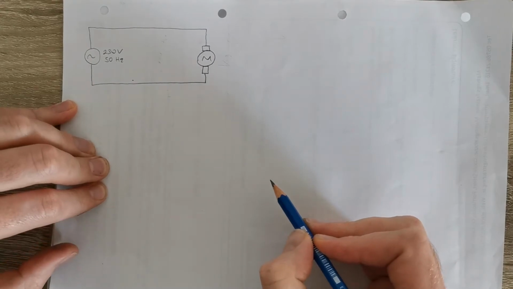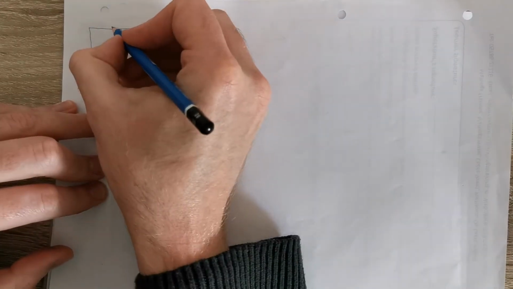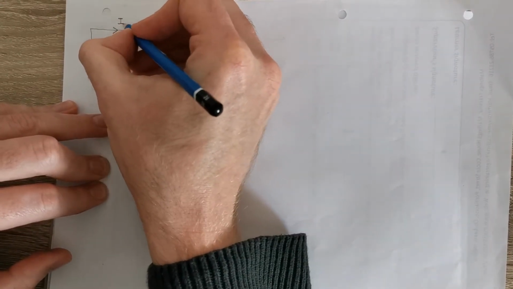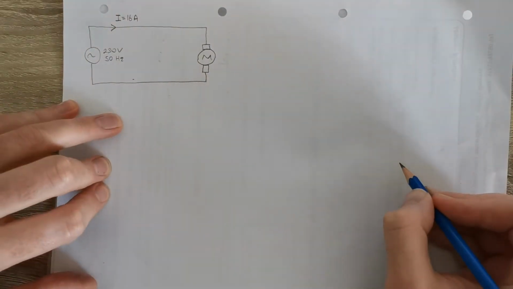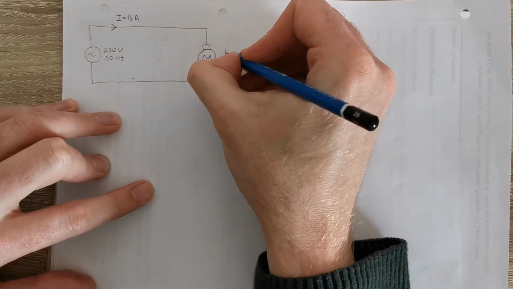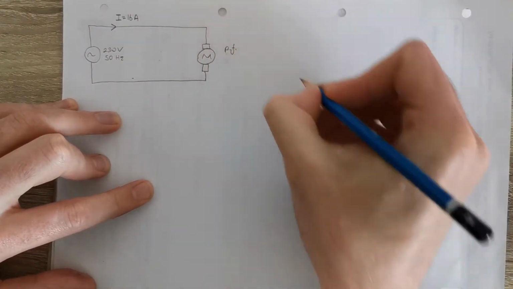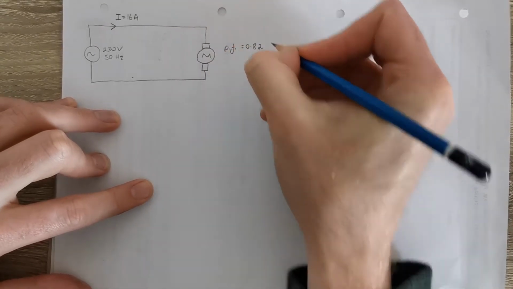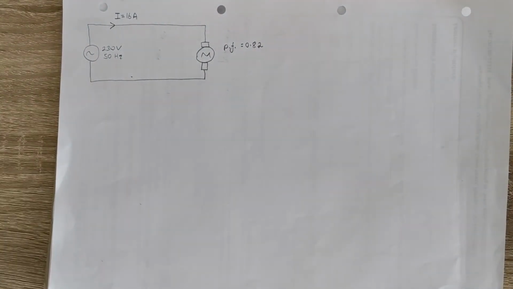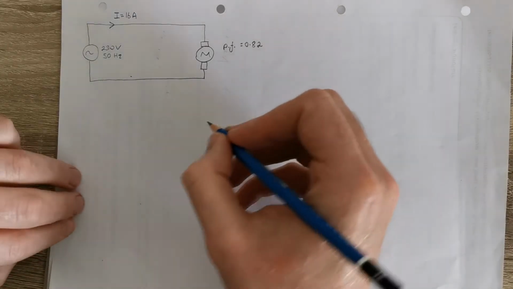And we're told that the draw, as in the current, is 16 amps, and that the power factor of this motor is 0.82. And we're asked to calculate three values in relation to this.